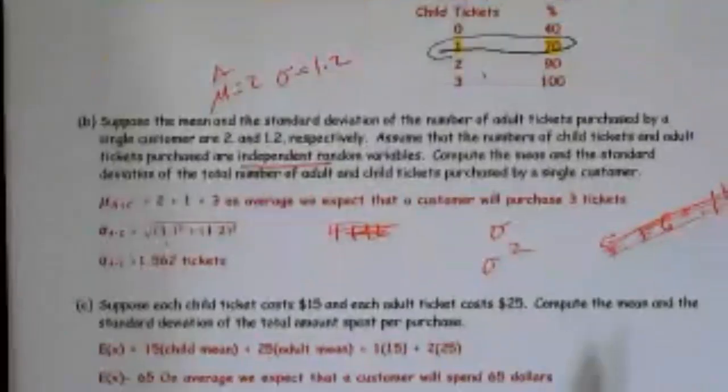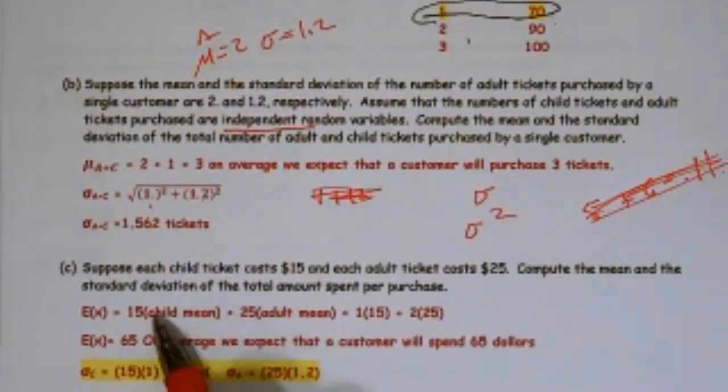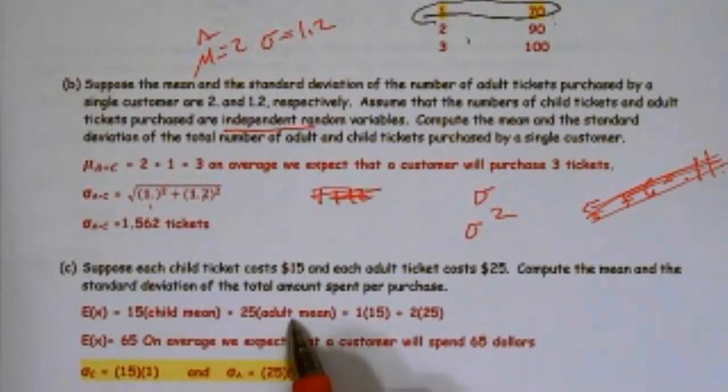So part C, suppose each child ticket costs $15 and each adult ticket costs $25. Compute the mean and standard deviation spent per purchase. So 15 times the child mean, so 15 times 1, plus 25 times the adult mean, which they said was 2. So 1 times 15 plus 2 times 25. So we end up with 65. And so on average, we expect a customer is going to spend $65 on tickets.